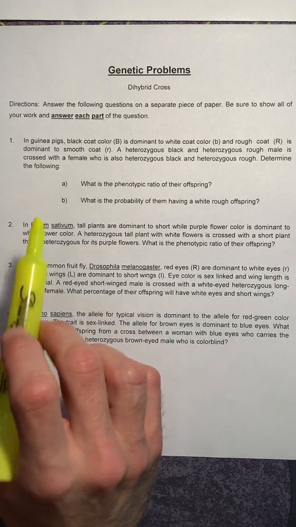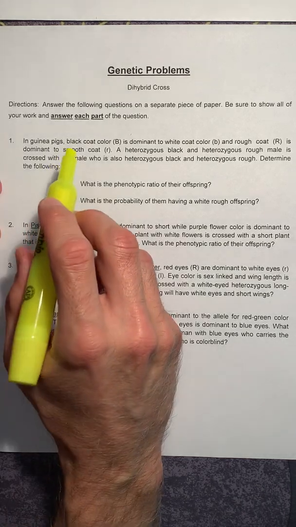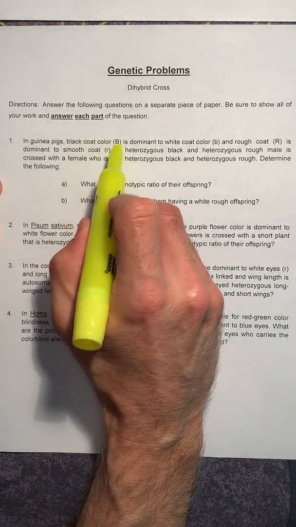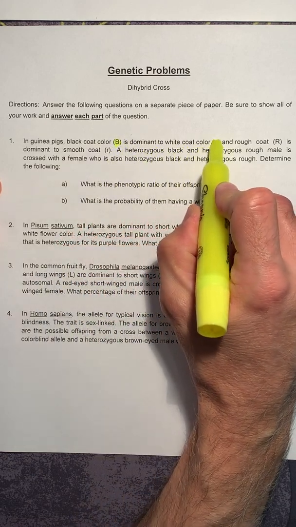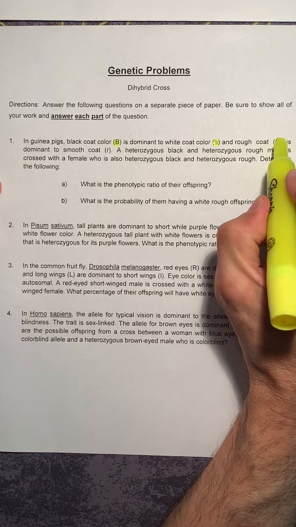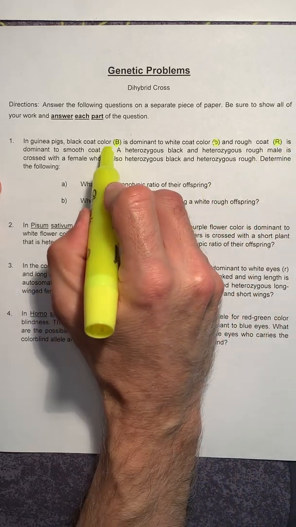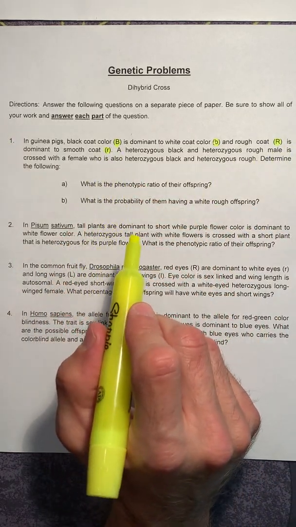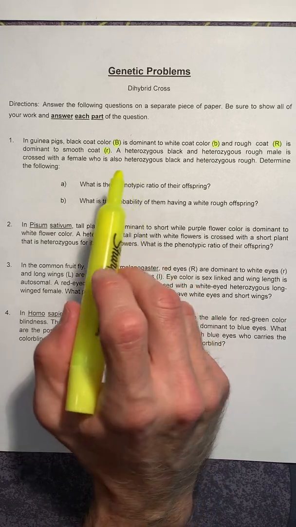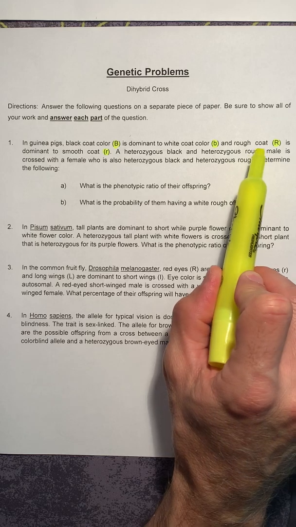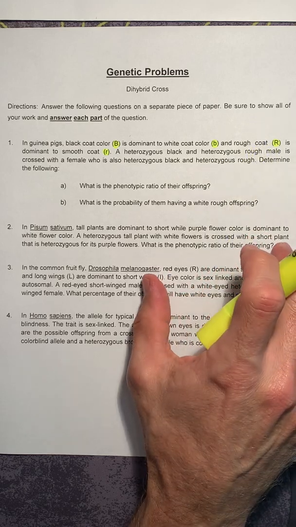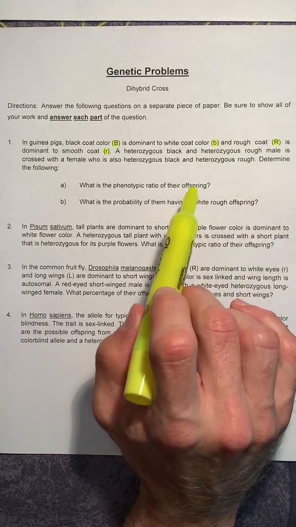All right, so it says in guinea pigs, the black coat color, big B, is dominant to the white coat color, little b. And that rough coat is dominant to smooth. So we're dealing with two characteristics here. We're dealing with coat color and coat texture, okay? Black and white, rough and smooth.